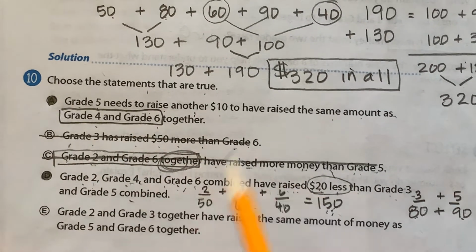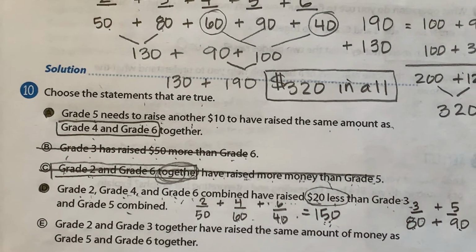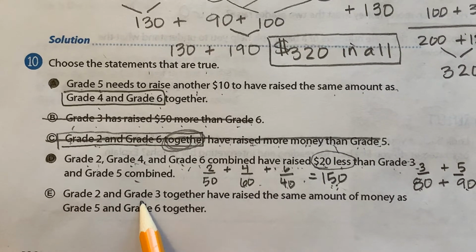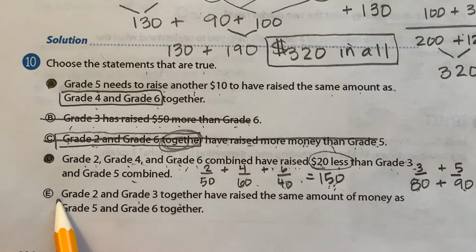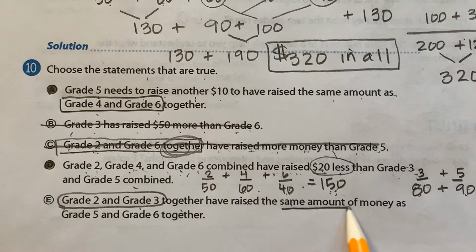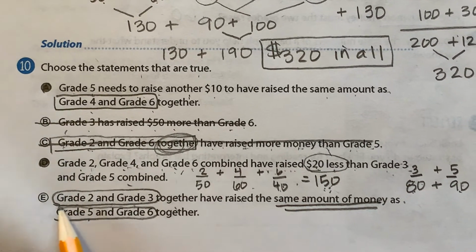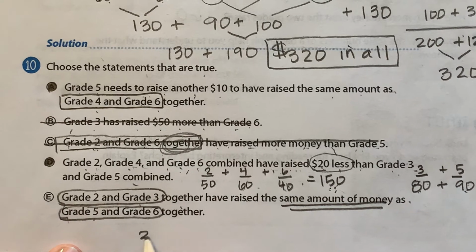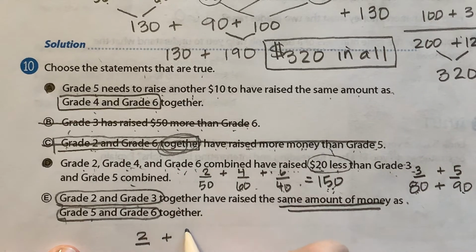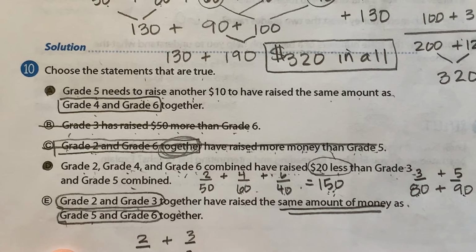Did you see how I had to write out my numbers? And I had to read the problem like 4 times. Okay, let's do the last one. Grade 2 and grade 3 together, I've got to put numbers together again, have raised the same amount of money as grades 5 and 6 together. What is 2? 2 is 50. What is 3? 80. Together, 50 and 80 is 130.